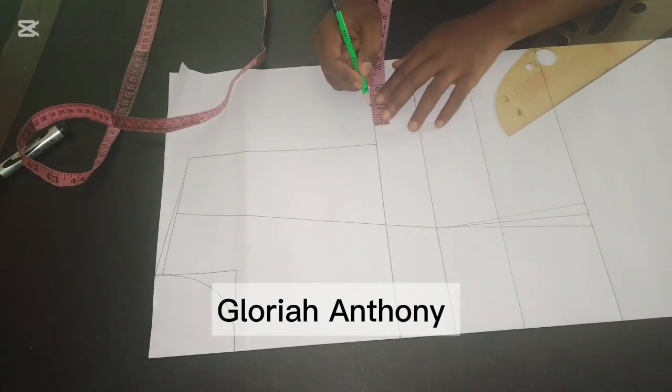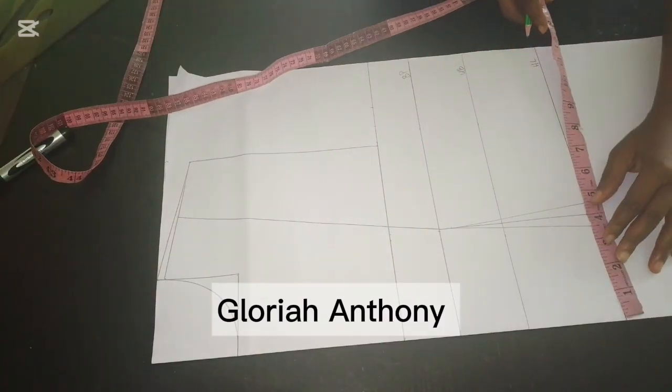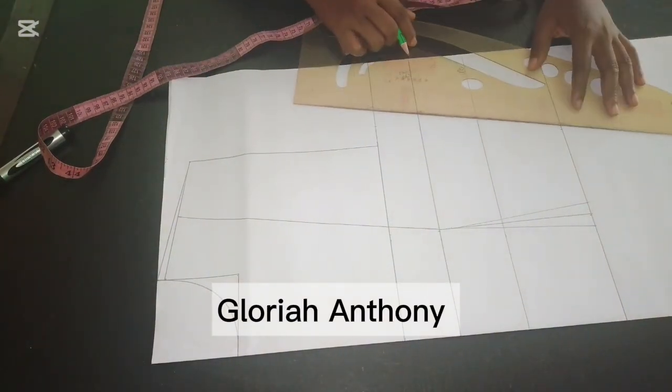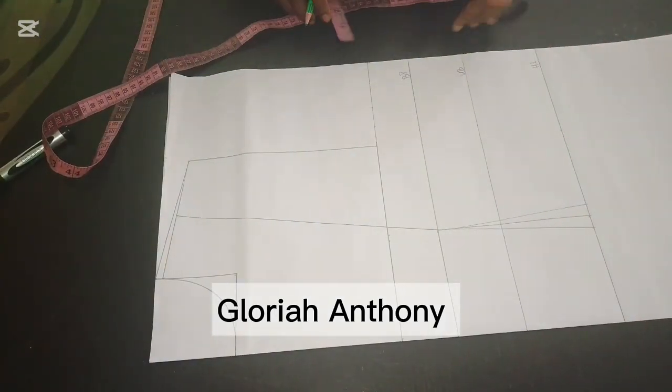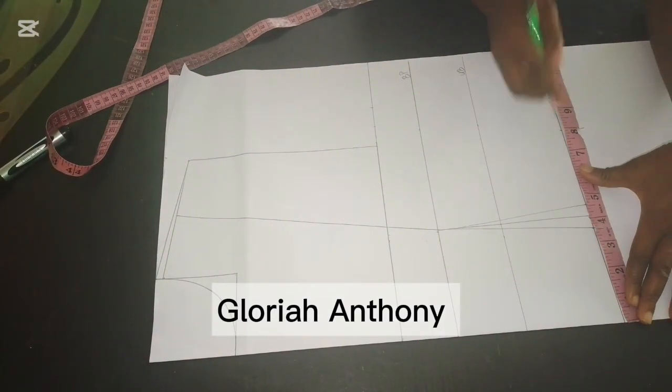Please do not add allowance. That was an error. Please just mark your bust divided by 4, place it on the chest line, and then your waist divided by 4, place it on the half length, and then connect these lines together. Please do not add the allowance at this point.